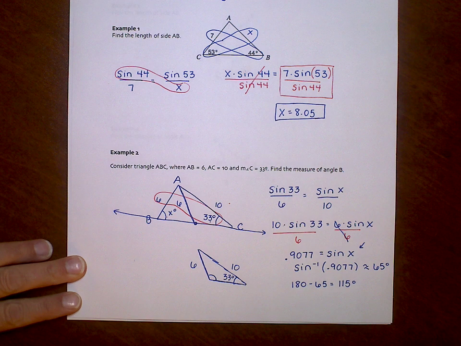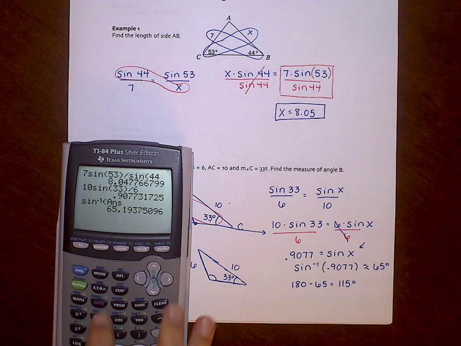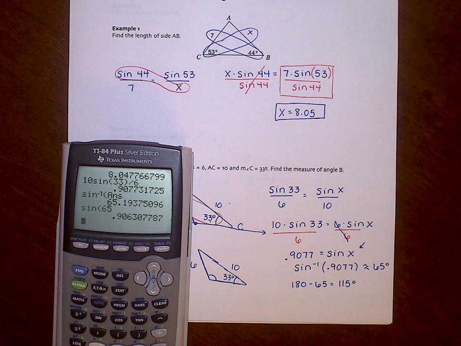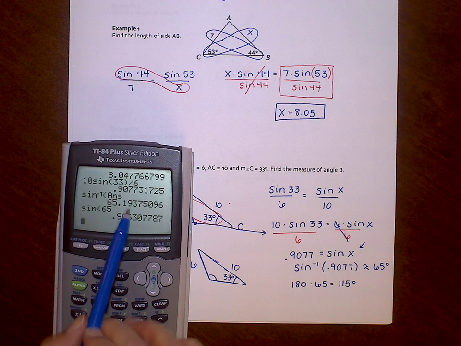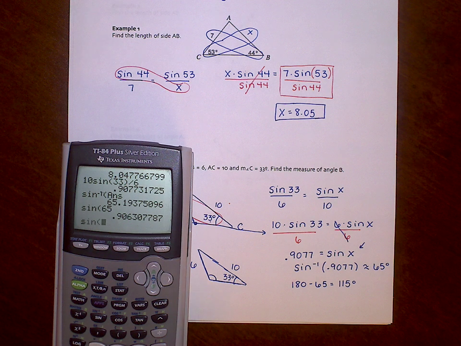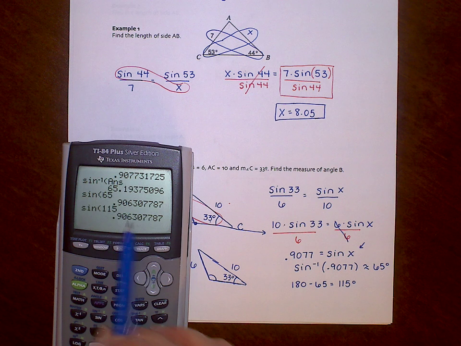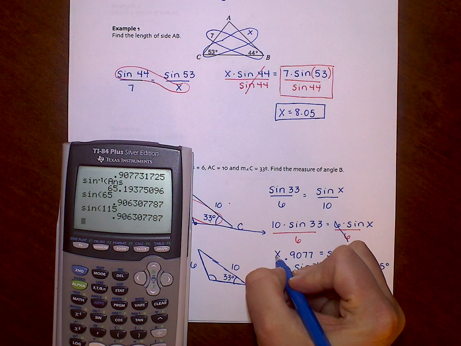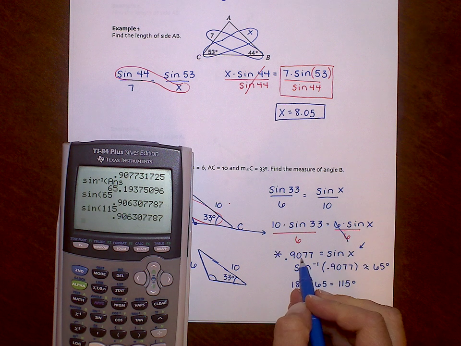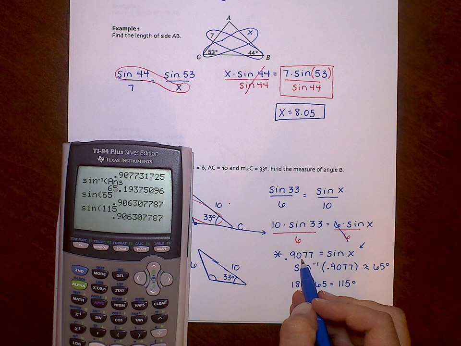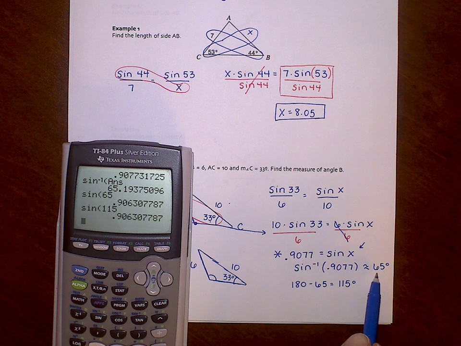Okay, and so that's 115. And if you look at the sine of 65, that's awfully close to that 0.9077. Remember, we rounded the 65. If we wanted to stick with the whole decimal, we could have. And the sine of 115, they both come out the same. So when we did this step right here and said the sine of x equals this, and we asked our calculator, hey, what angle has this as a sine? Our calculator is going to give us one answer.